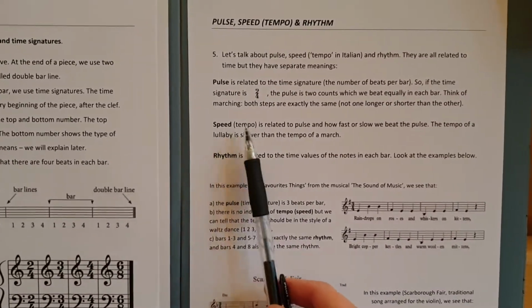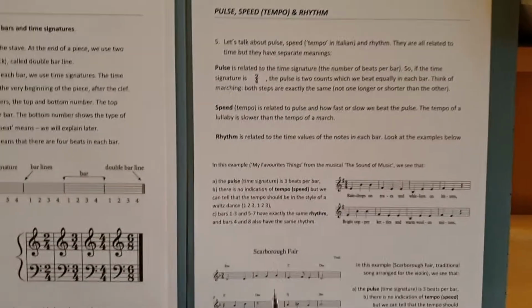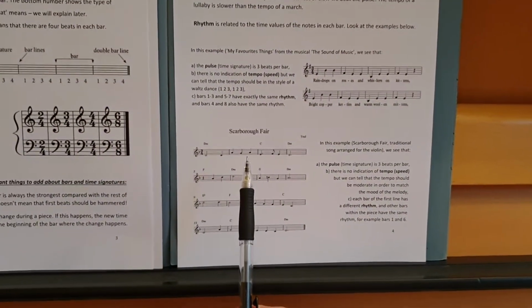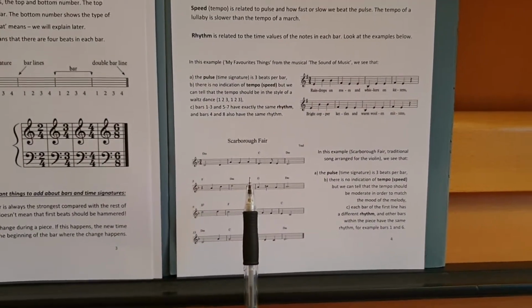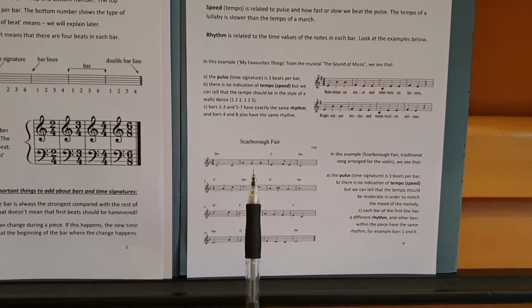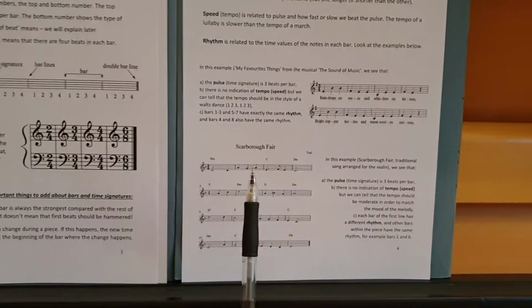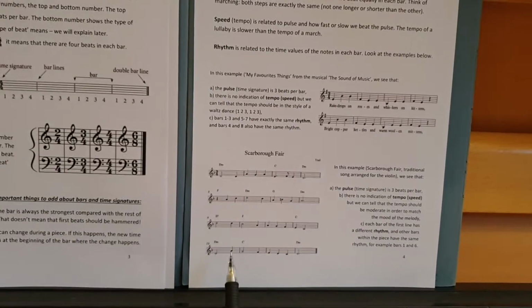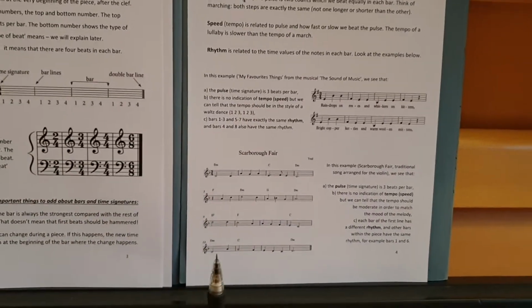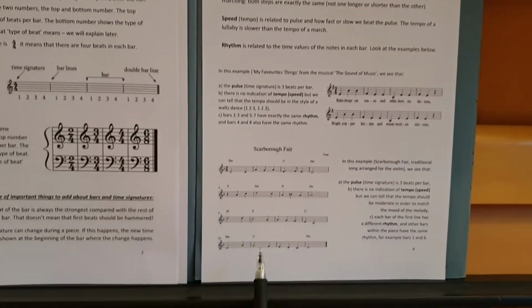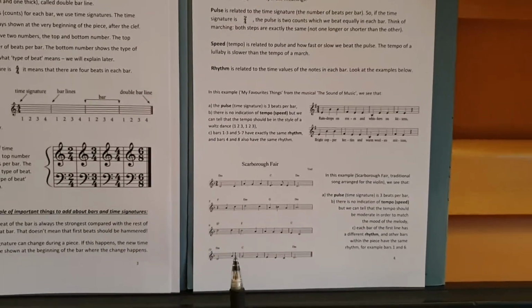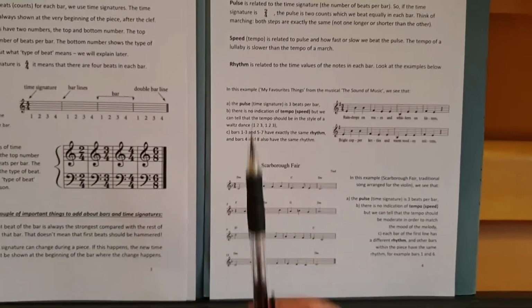Now, if we're talking about tempo, it has to do with a pulse, and it just has to do with how fast or slow the pulse is. So I'm going to do 2 beats per bar, and my pulse is going to be a slow pulse. 1, 2, 1, 2. Now I'm going to do a moderate pulse. 1, 2, 1, 2. Now I'm going to do a fast pulse. 1, 2, 1, 2, 1, 2.